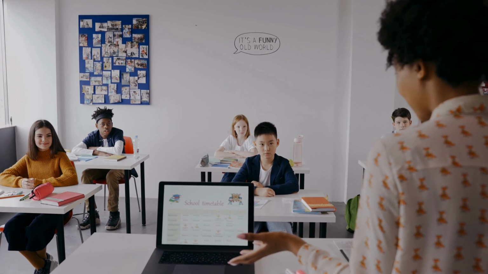Part 2, how to structure your lesson plan. The structure is where your lesson really comes to life. Following this structure will ensure your lesson flows well and engages students from start to finish.